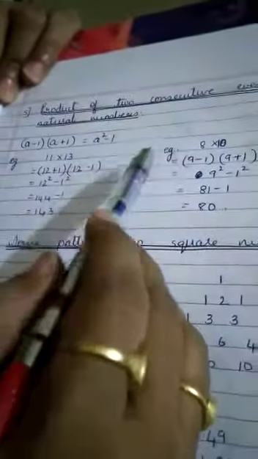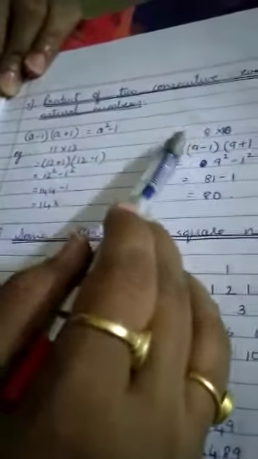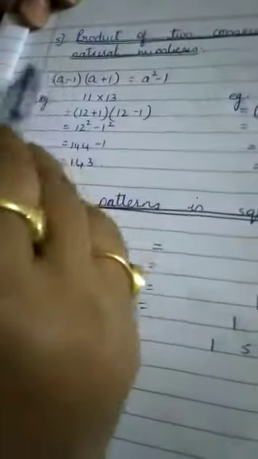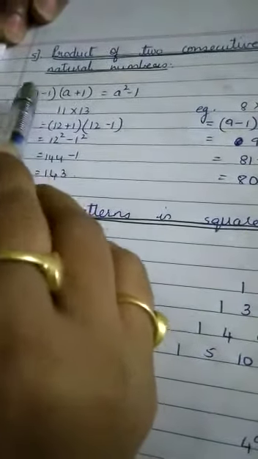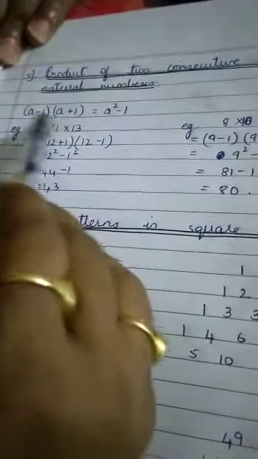Okay, so let's move on with the next property, which is product of 2 consecutive even or odd natural numbers. Both the numbers will either be even, like 8 and 10, or odd, like 11 and 13 I've taken over here. Now when it is consecutive even or odd natural numbers, like if I have 11, the other will be 13. So I've written here a minus 1, a plus 1, both are odd, right? If I put a 2 over here, 2 minus 1 is 1 and 2 plus 1 is 3. So 1 into 3, right?